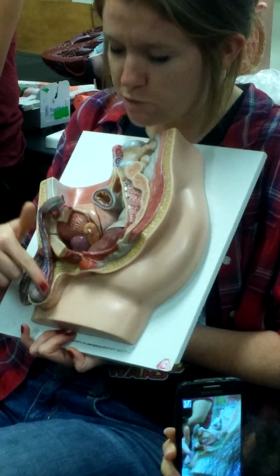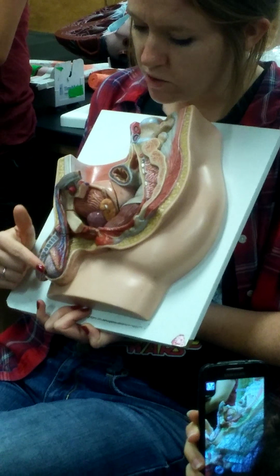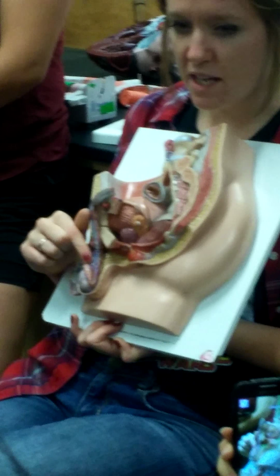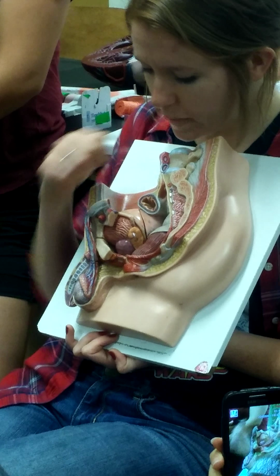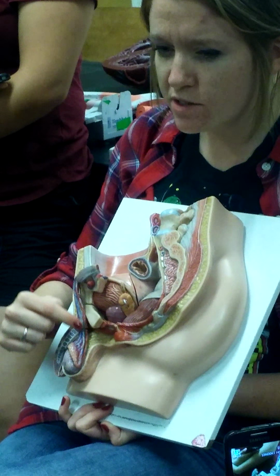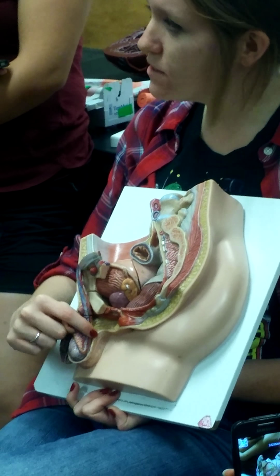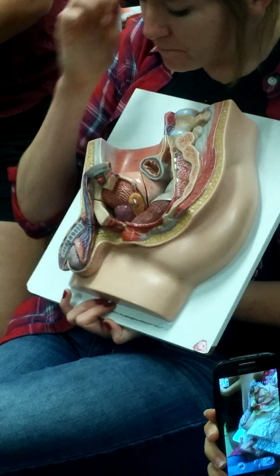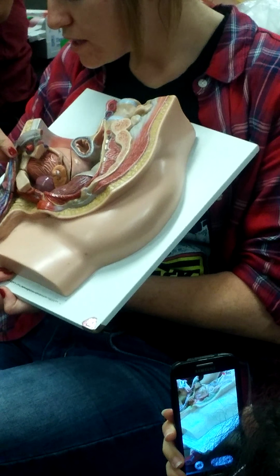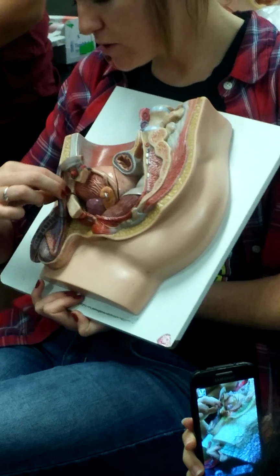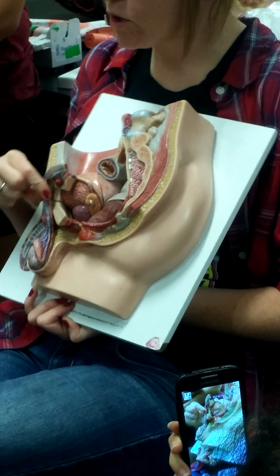Within the epididymis, sperm get their tails. Okay, so here they're just little single cells, and then in the epididymis they get their tails. After the epididymis, they then travel in the vas deferens or ductus deferens. Either one's fine with me. And vas deferens is one component of the spermatic cord. So this thing right here, this is the spermatic cord.